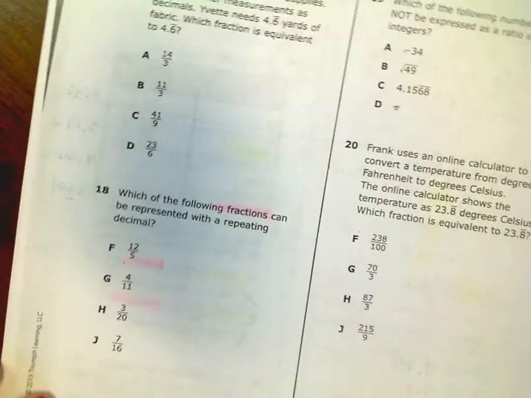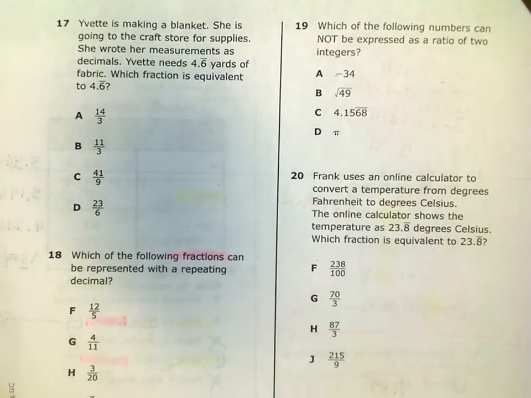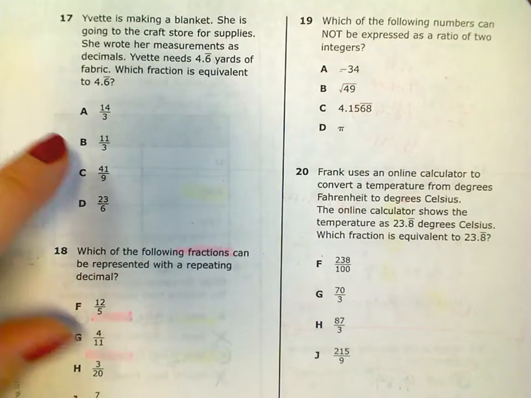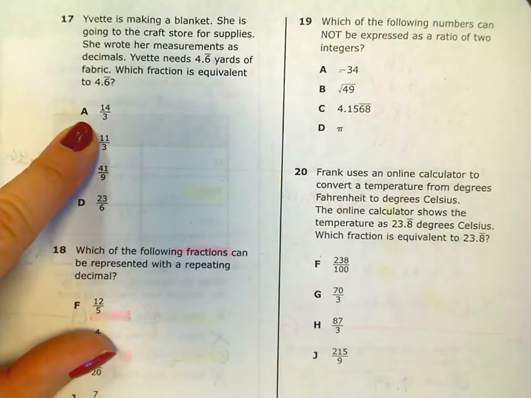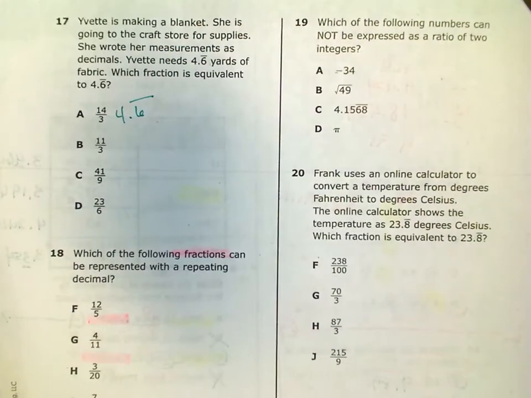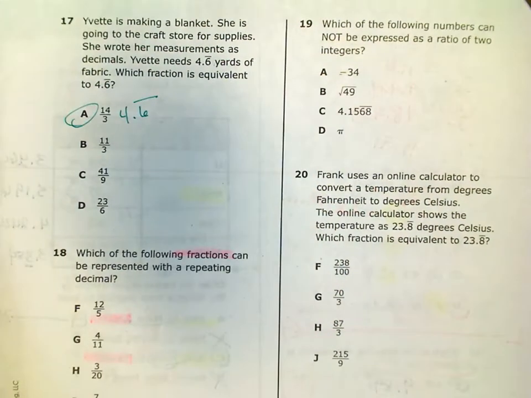Right, number 17. Yvette is making a blanket. She is going to the craft store for supplies. She wrote her measurements as decimals. Yvette needs 4.6 repeating yards of fabric. Which fabric is equivalent to 4.6 repeating? So we need to go and do our division. 14 divided by 3 is 4.6 repeating. So there's your answer.